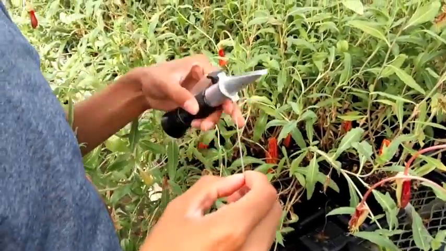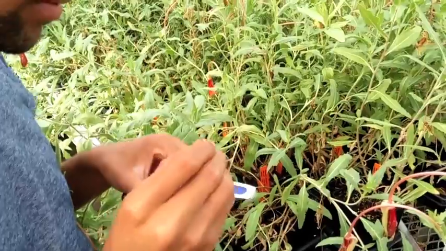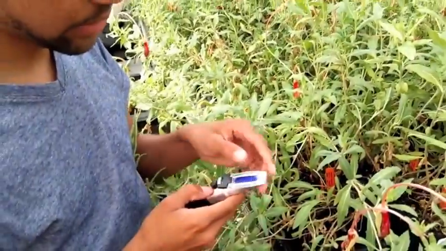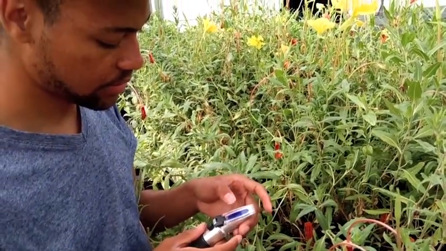I used a refractometer to get the amount of sugar that is found within the nectar, and holding it up to the light allows for you to read it more easily.